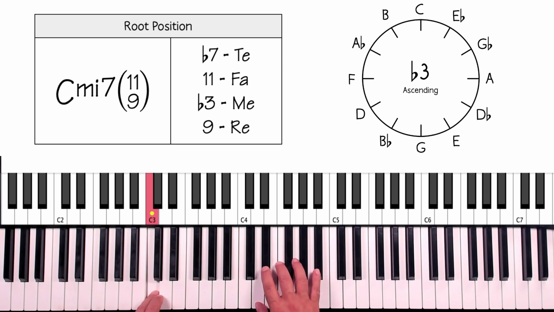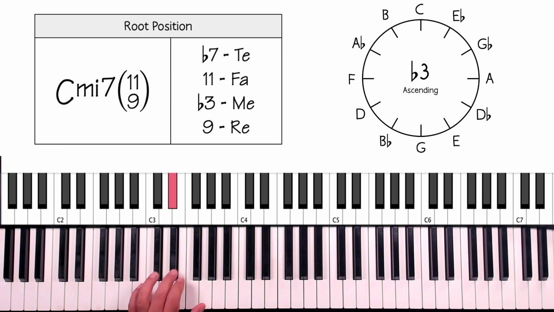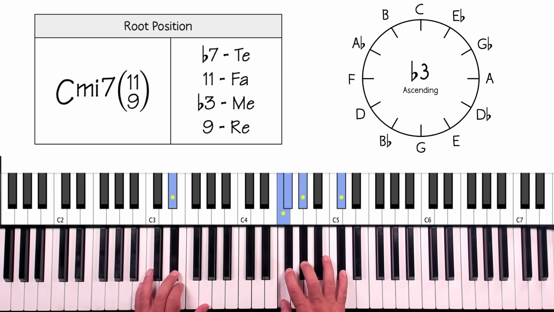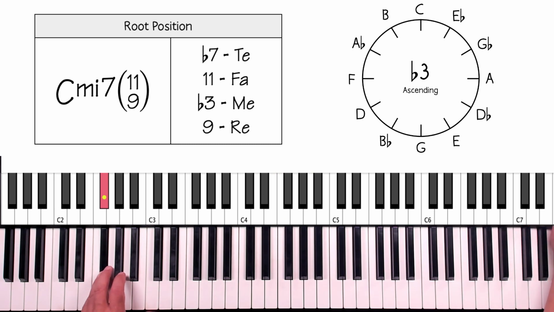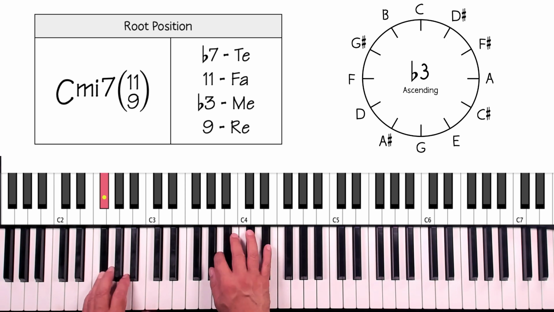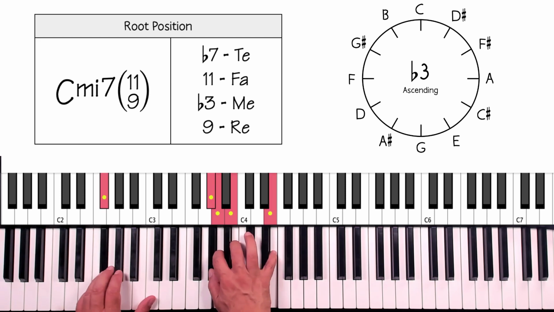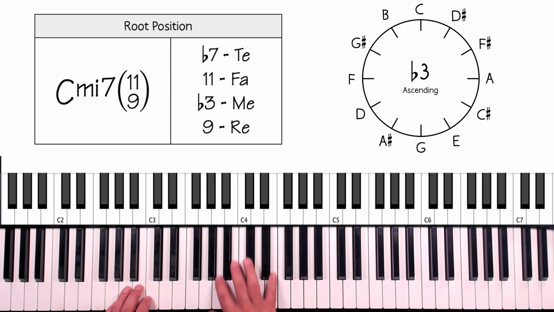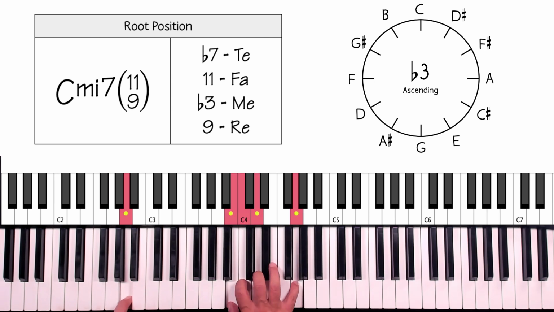C. Re, mi, fa, te. And let's go to E flat. Te, fa, mi, re. And let's go to F sharp. I'm gonna use sharps, for minor maybe better. Okay, F sharp, ascending. Re, mi, fa, te. A, descending. Te, fa, mi, re.